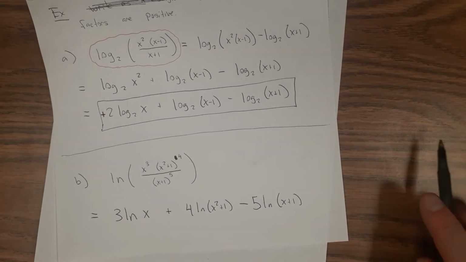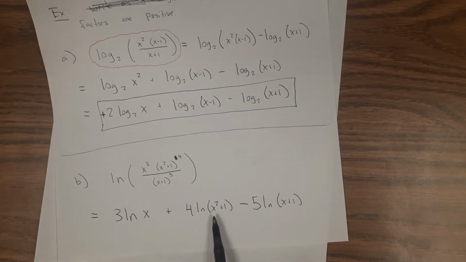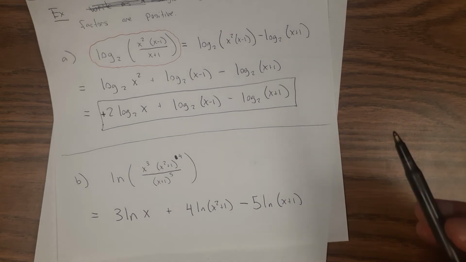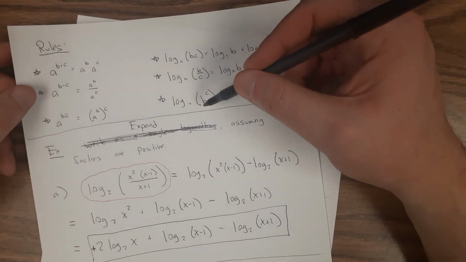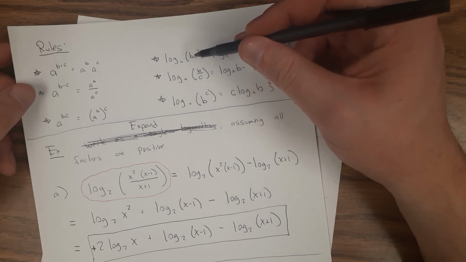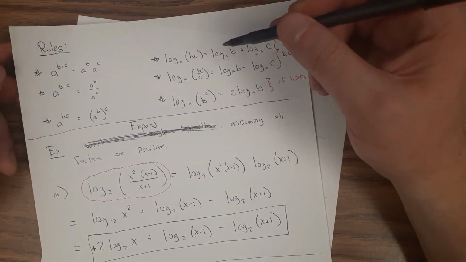By the way, it may be tempting to try to do something with this, like I see an x squared, so maybe I want to take this power down in front. I can't do that because what you'll notice is we don't have a rule here to break down log of b plus c.